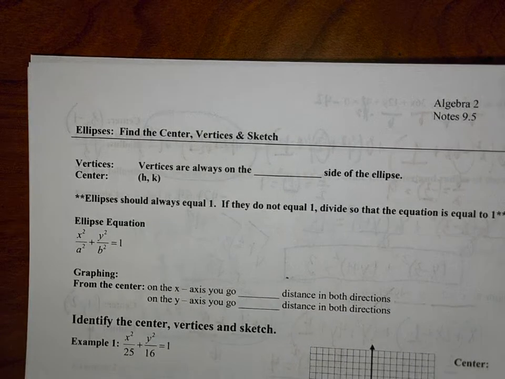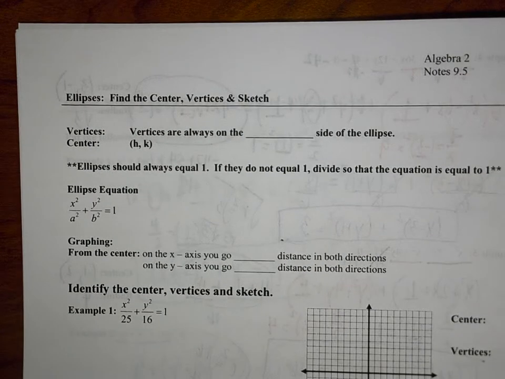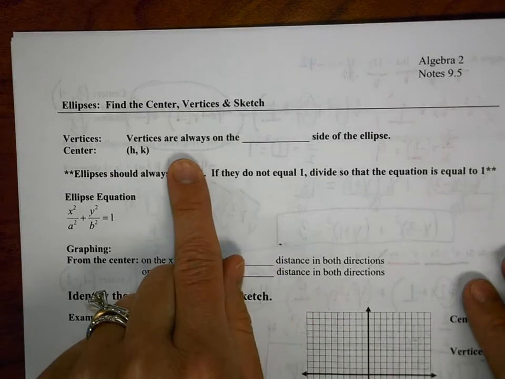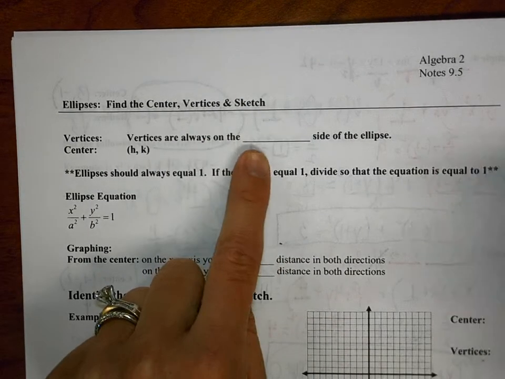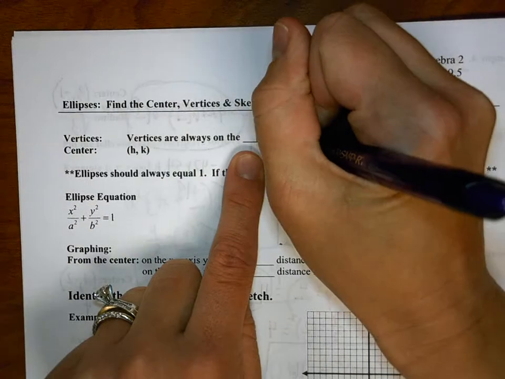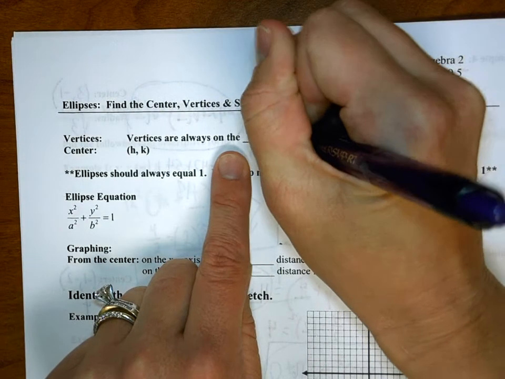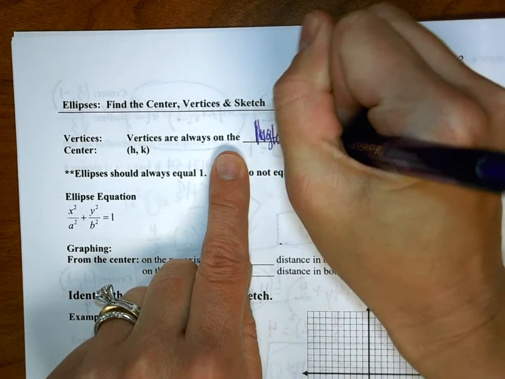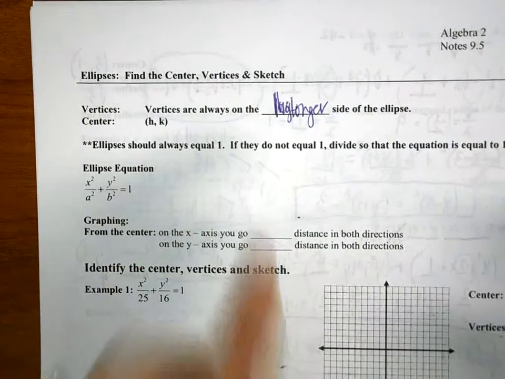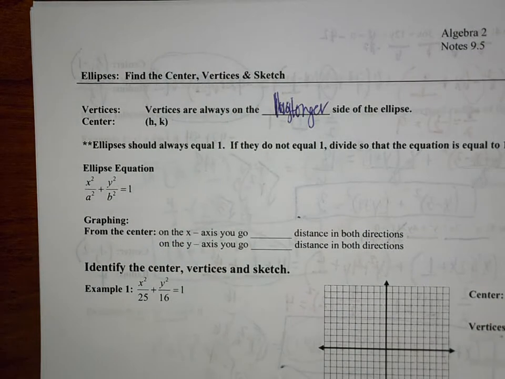So with an ellipse, we just talked about how an ellipse's shape is an oval shape. Okay? Vertices on an ellipse are always on the longer side. Now, there'll be one side that is longer. The vertices are on the outside, and they are only on the longer axis.